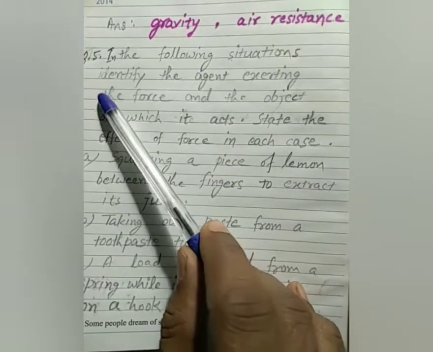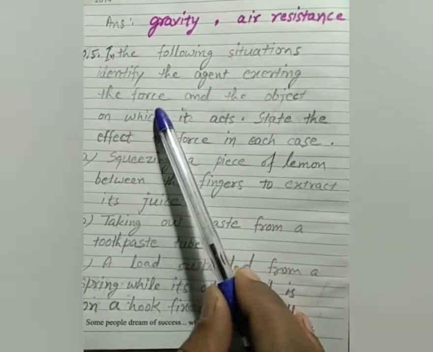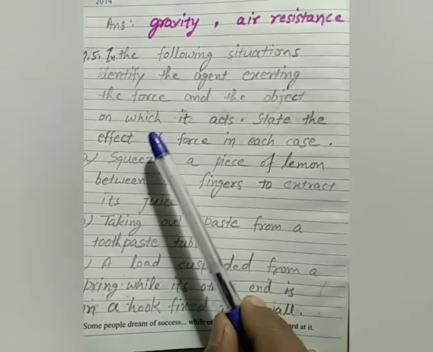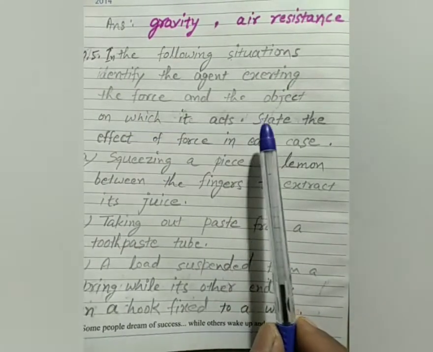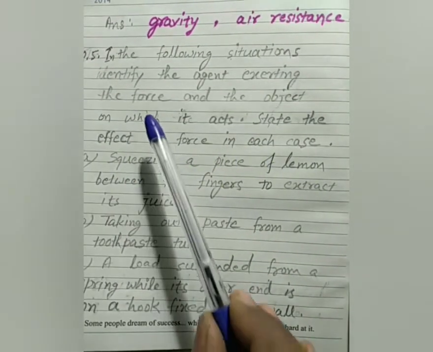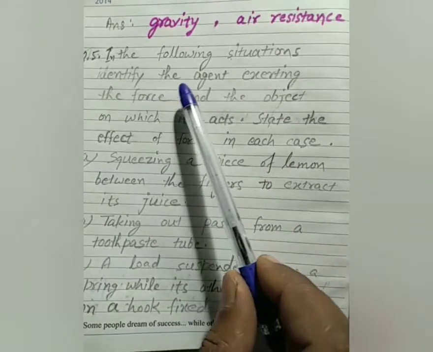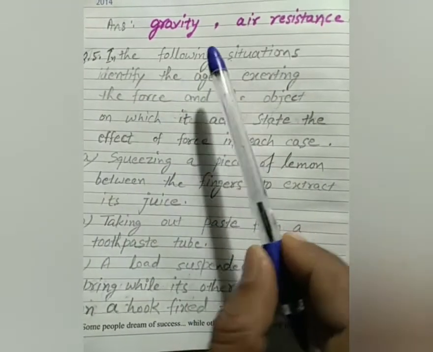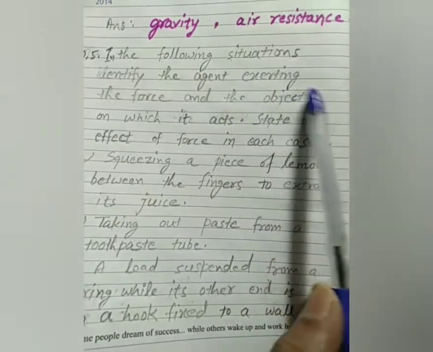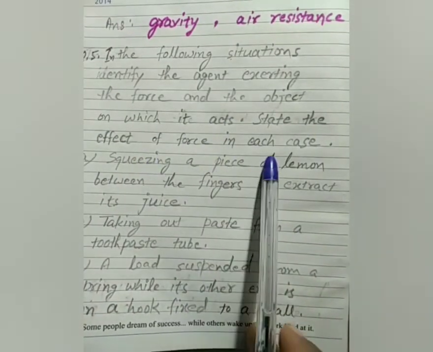Next question, let us see. In the following situations, identify the agent exerting the force and the object on which it acts. State the effect of force in each case also. You have to write three things. First, the agent of force which applies force. Second, the object which receives force, on which force is applied. And third, the result of force, that is the effect of force.